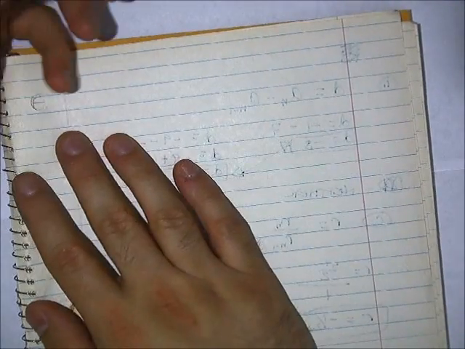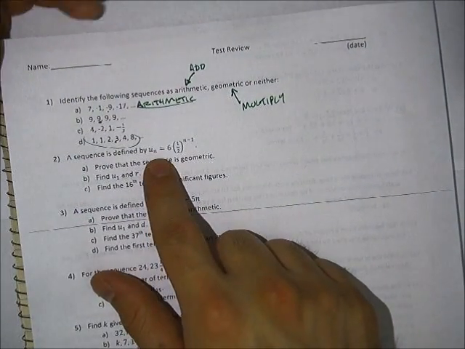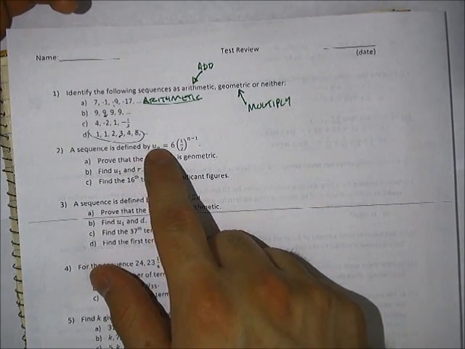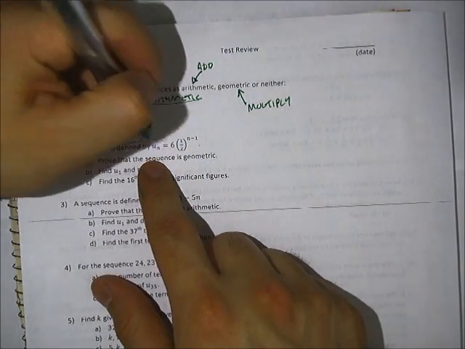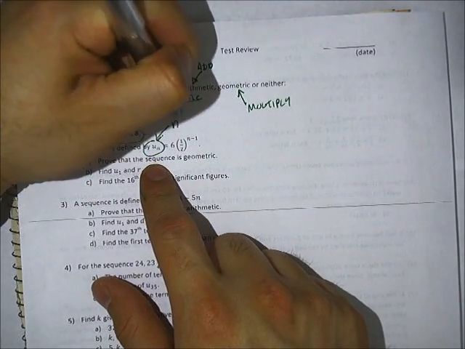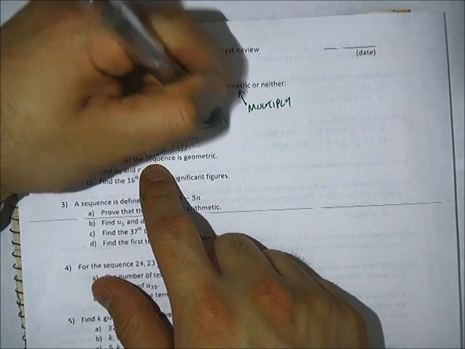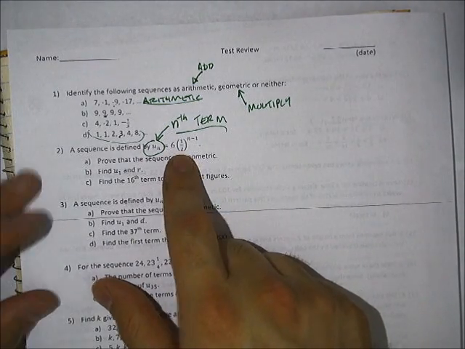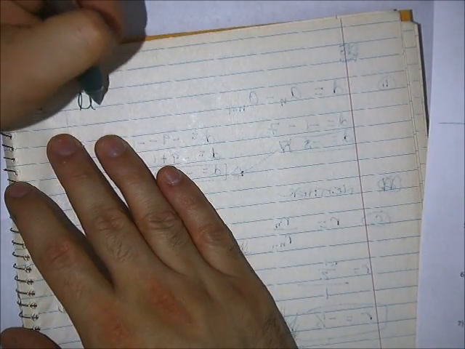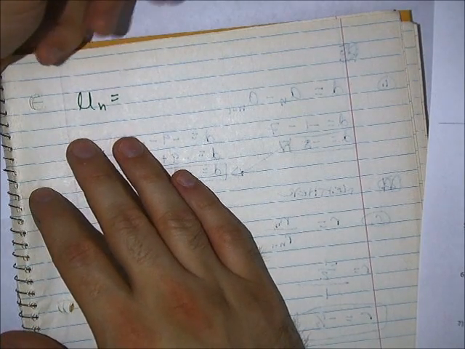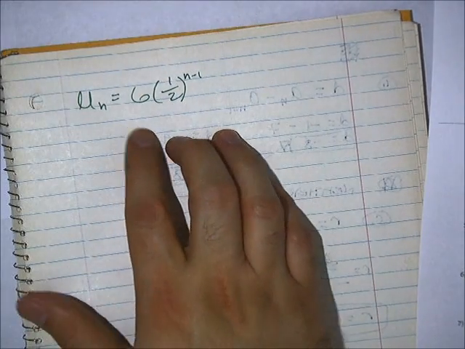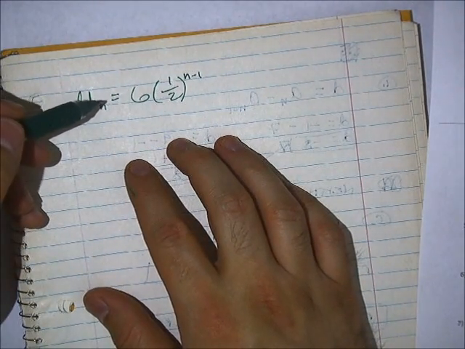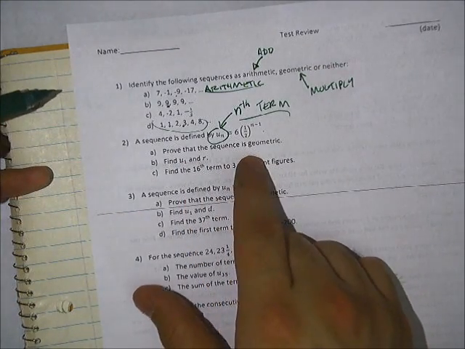So for this next problem, problem 2, I have a sequence that's defined. My sequence is defined as u sub n is equal to 6 times 1/2 to the n minus 1. So this u sub n is called the nth term. This is the nth term equation that we're looking at here. So let's write it out. U sub n, which is also the same thing as a sub n, is equal to 6 times 1/2 to the n minus 1, right there. So now let's take this and prove that the sequence is geometric.